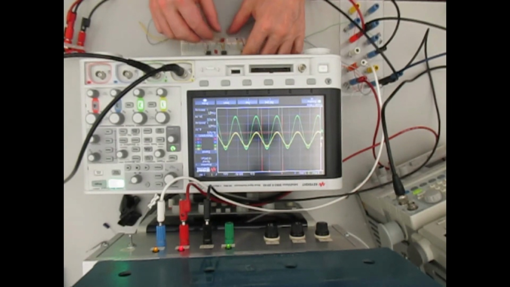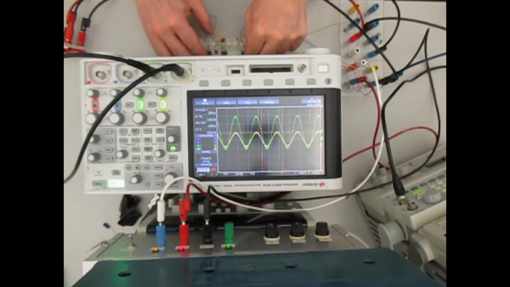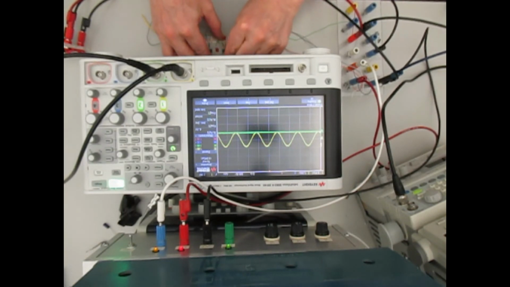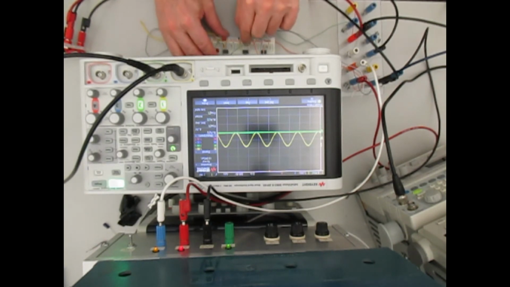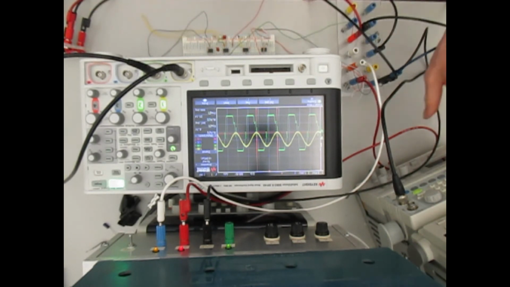Okay, so now we'll move to the differentiator. And so what I'm going to do, okay, so I'm going to move this over. And remember, this is where we're going to put the different shaped waveforms in, right? So let's start with our square wave.